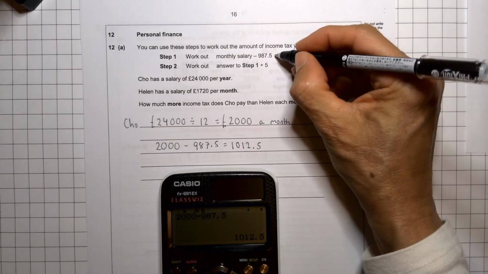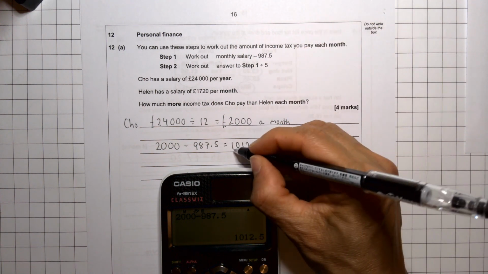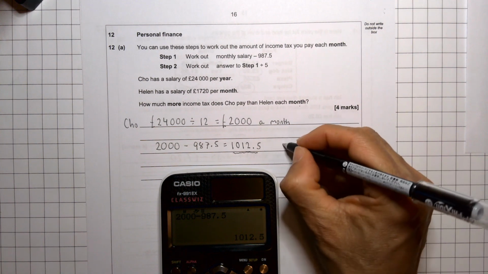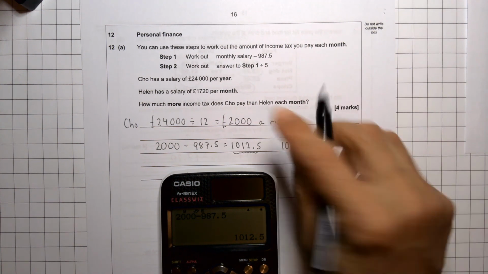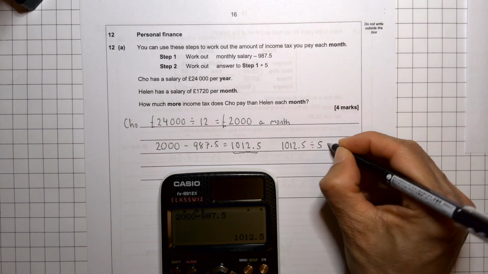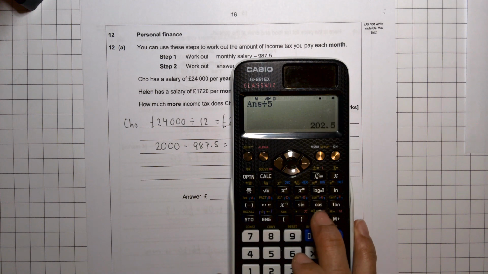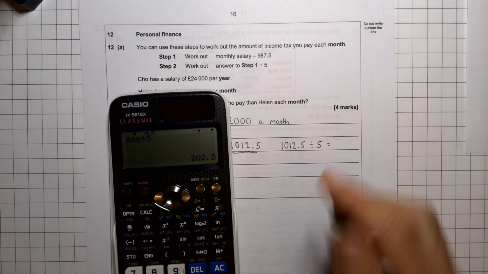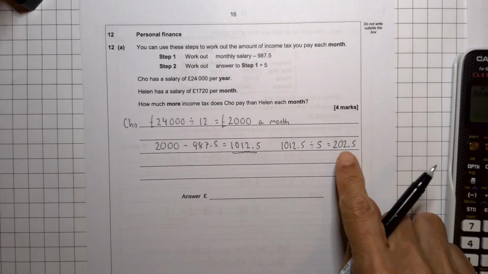So we've done the first step. The second step is, whatever your answer is, you then divide it by 5. When I take that answer and divide by 5, I end up with 202.5. Okay, so that's the answer for Cho.